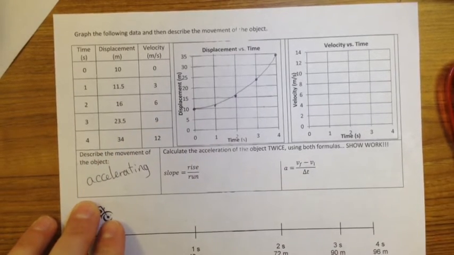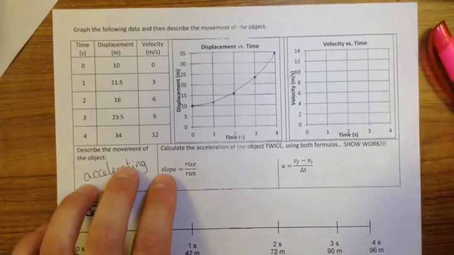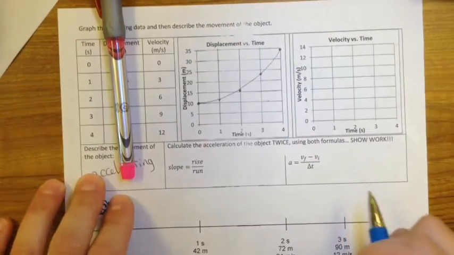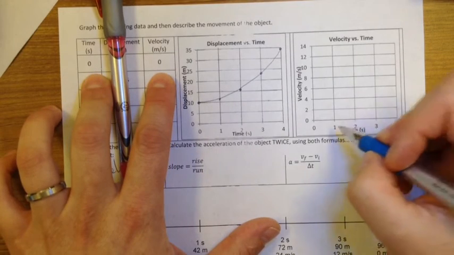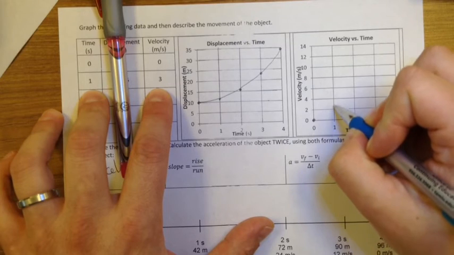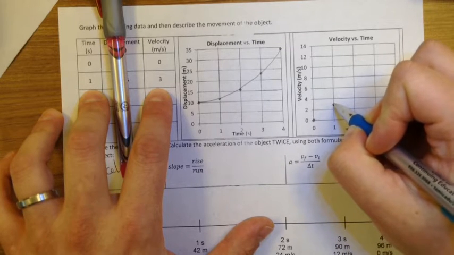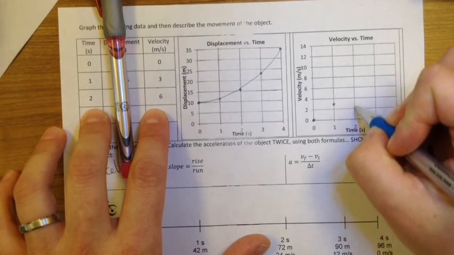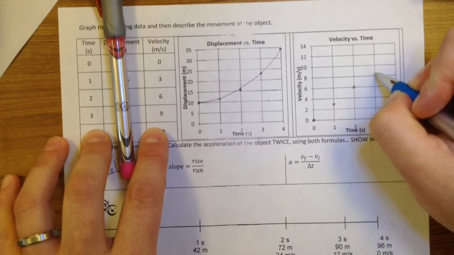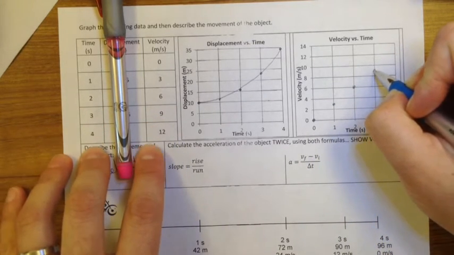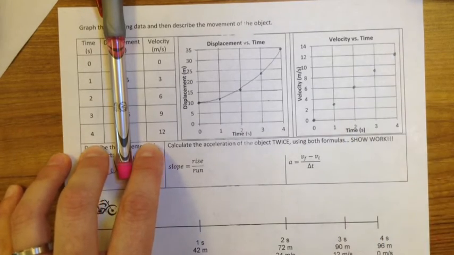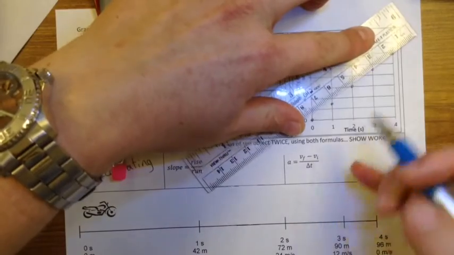All right, let's go to the velocity versus time graph. All right, let's plot out those points. Let's cover the displacement. We don't want to use that. So first plot, 0, 0. At time 0, the velocity was 0. At 1 second, the velocity was 3, halfway between the 2 and 4. At 2 seconds, the velocity was 6. At 3 seconds, the velocity was 9, halfway between the 8 and the 10. And at 4 seconds, the velocity was 12. Connect the dots.